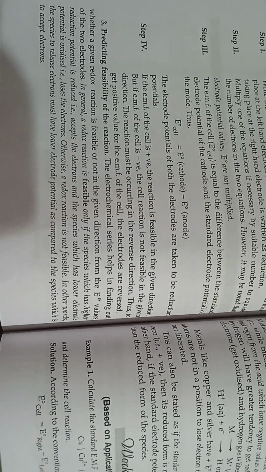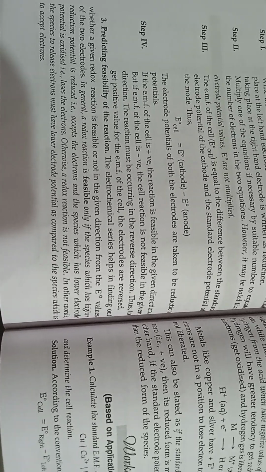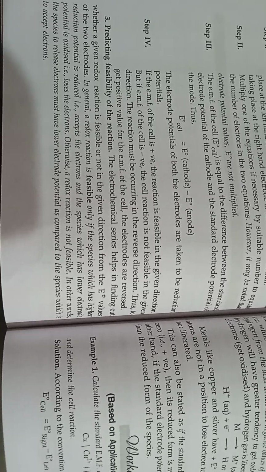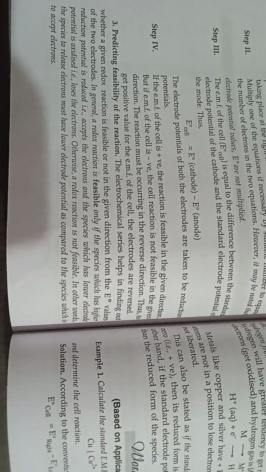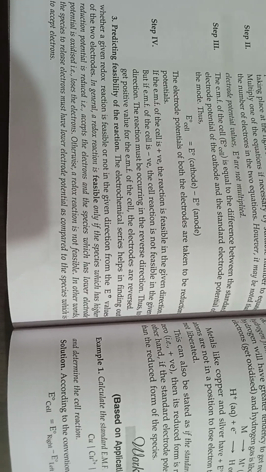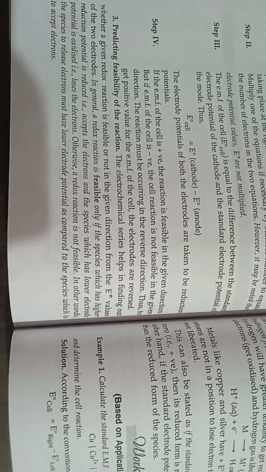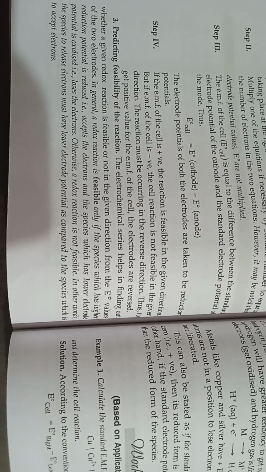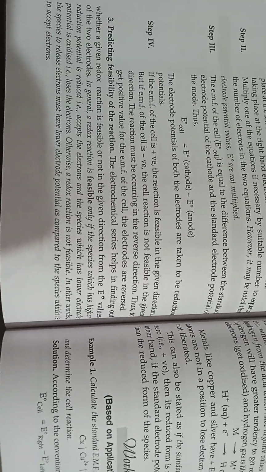Third application is predicting feasibility of the reaction. The electrochemical series helps in finding out whether a given redox reaction is feasible or not in the given direction from the electrode potential values of the two electrodes. In general, a redox reaction is feasible only if the species which has higher reduction potential is reduced, that is, accepts the electron, and the species which has lower electrode potential is oxidized, that is, loses the electron, otherwise a redox reaction is not feasible. In other words, the species to release electrons must have lower electrode potential as compared to the species which is to accept electrons.